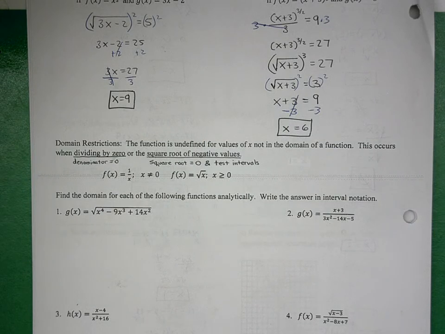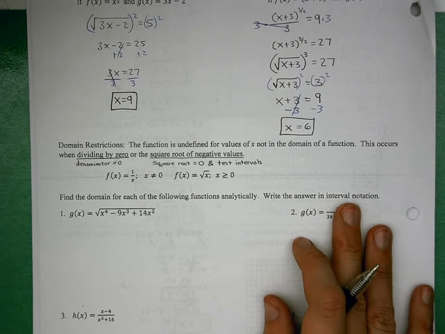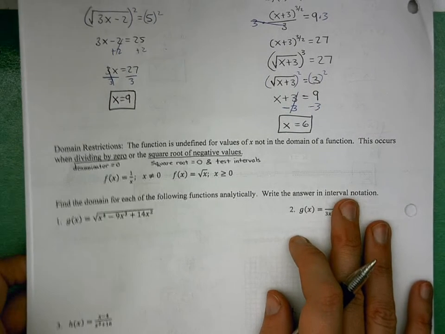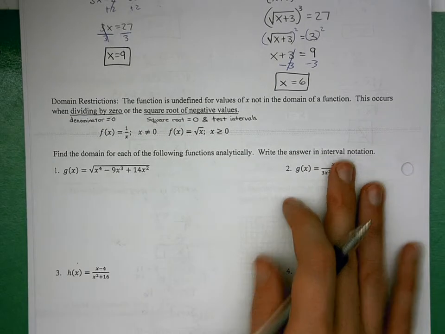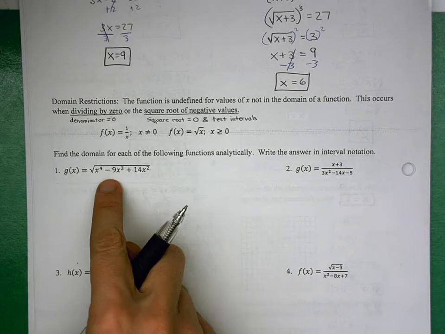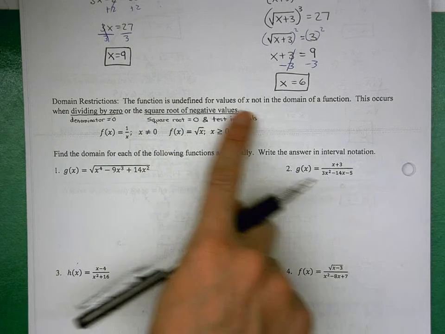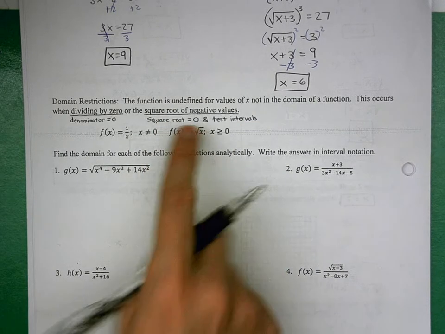Okay, and so here we go. Finding the domain of each of the following functions analytically, we're going to write our answer in interval notation. In number 1, if we look at this square root, there's no denominator, so I don't need to worry about that piece, but the square root could have negative regions, so I need to find where my square root equals 0, which means I need to factor.